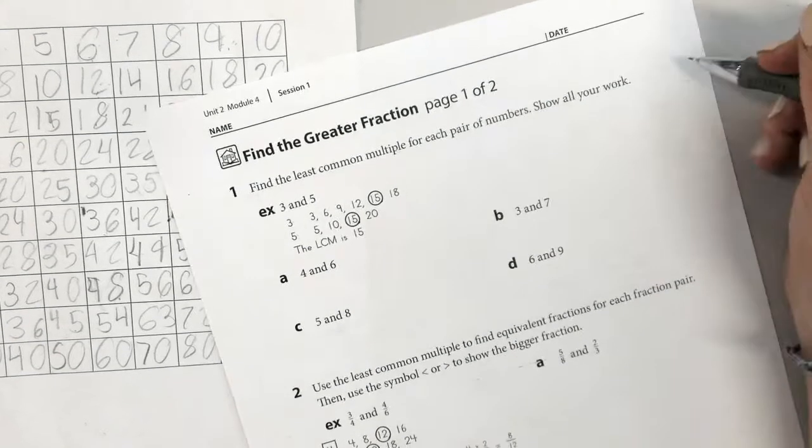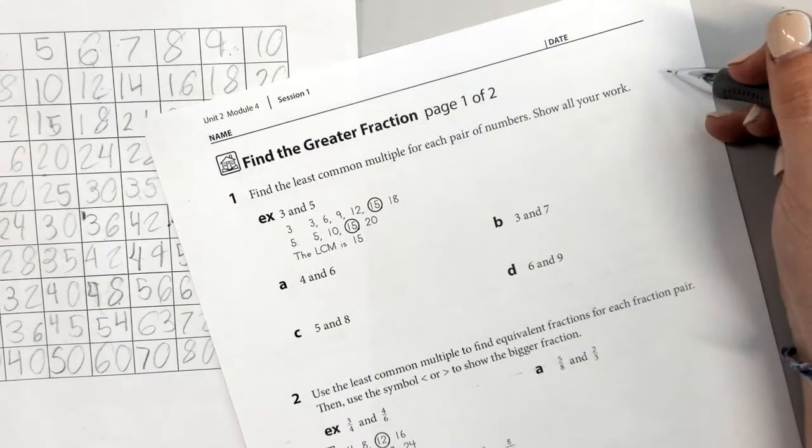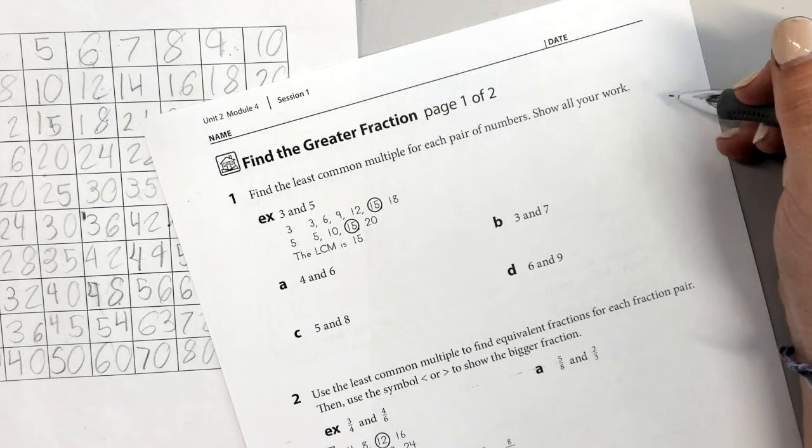Hi, this is the video for Find the Greater Fraction, our home connection for this week.